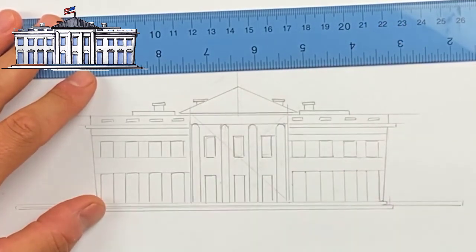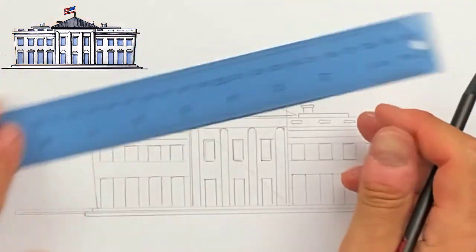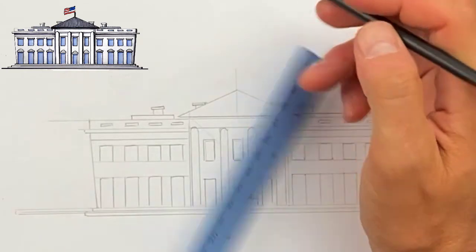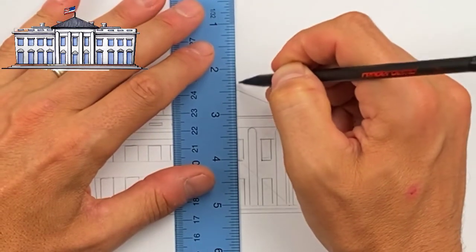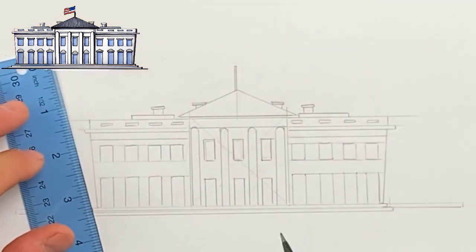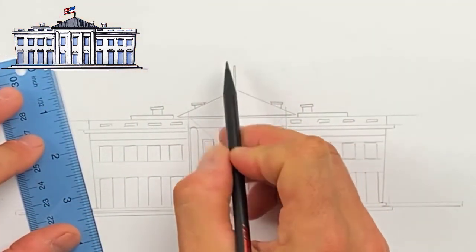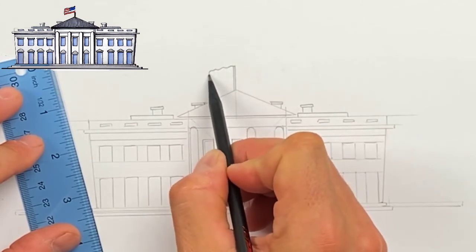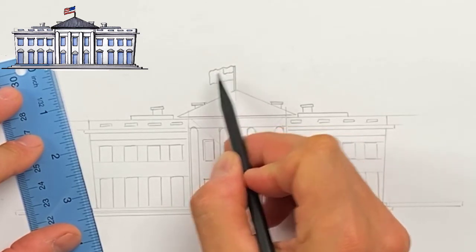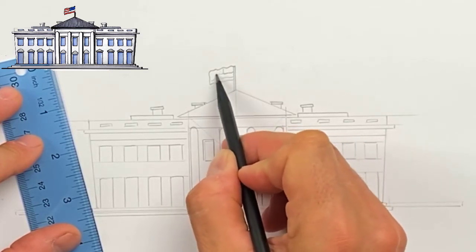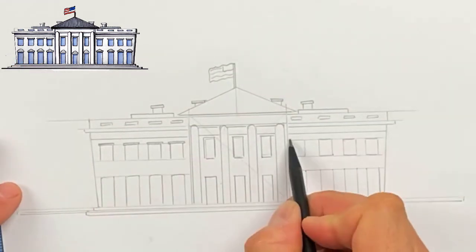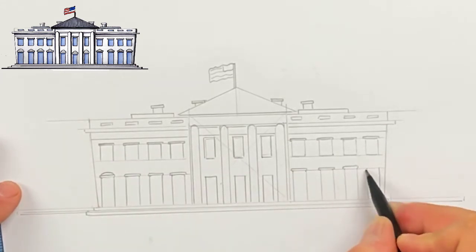Smaller ones over here. Okay, and then in the center, we can draw a line straight up from the center of the peak of the roof. And this could be a little rectangle shape. And then we can draw a flag up here. Something like this. Okay. And then we can add some details to our window sills and stuff.